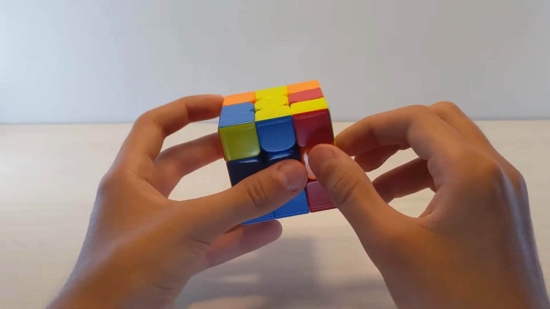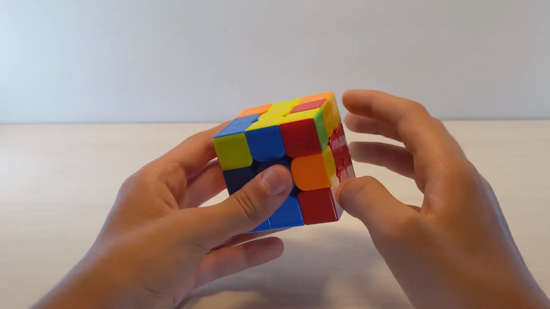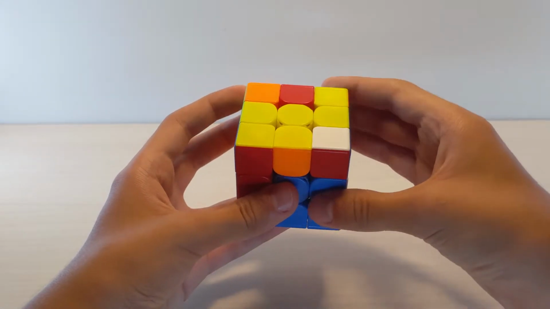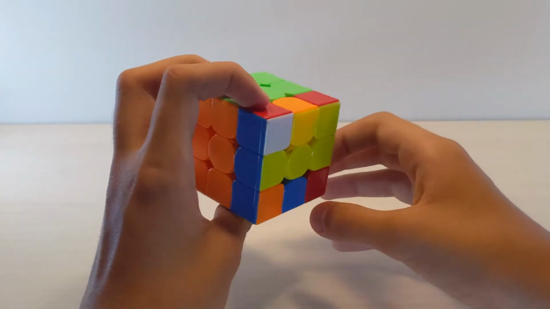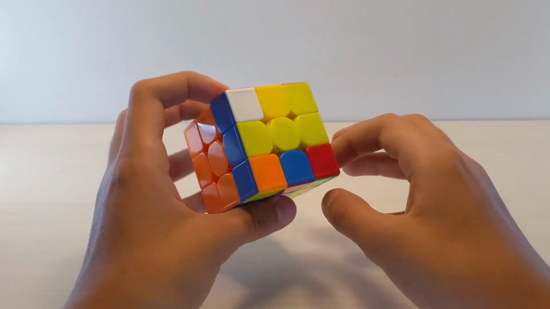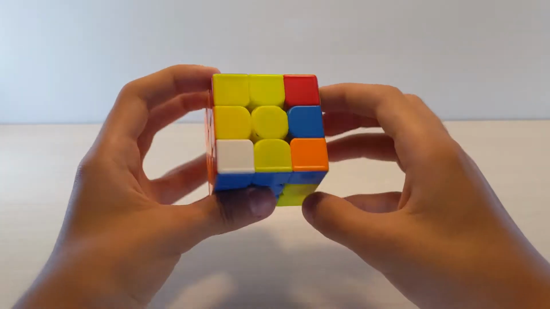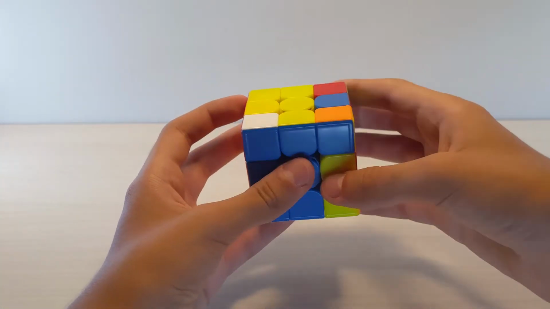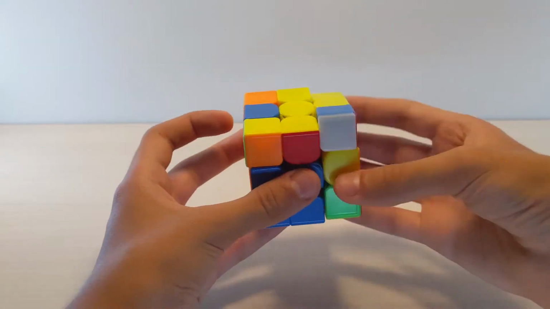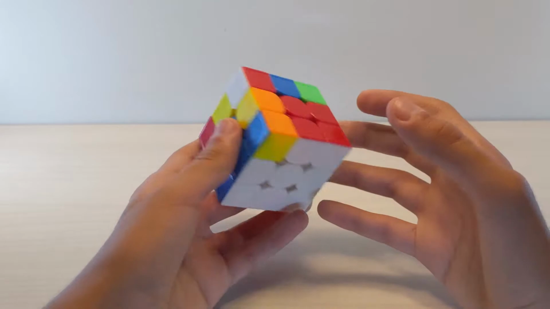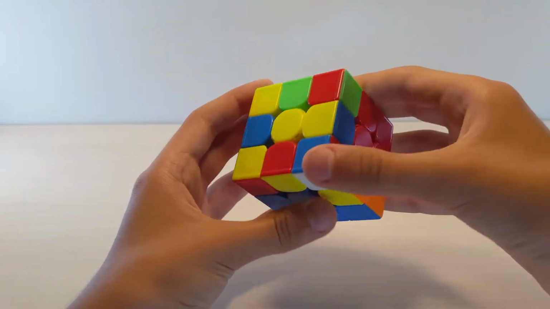So here we have this edge, it needs to go here, we can see. So move over here, do an F prime like this, U2 F, so that it would take this one in. And now once you have these three edges, you can solve it again, just like I showed. There is a faster way to do it. So if you are color neutral, this might be easier to you.